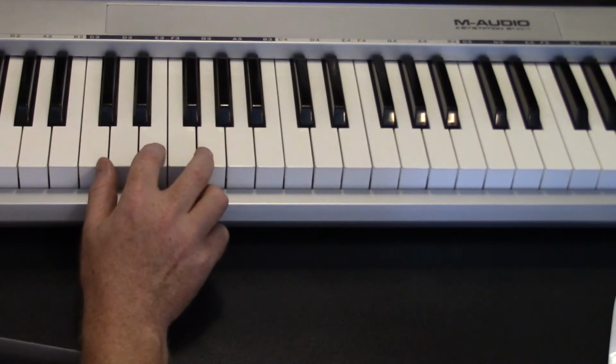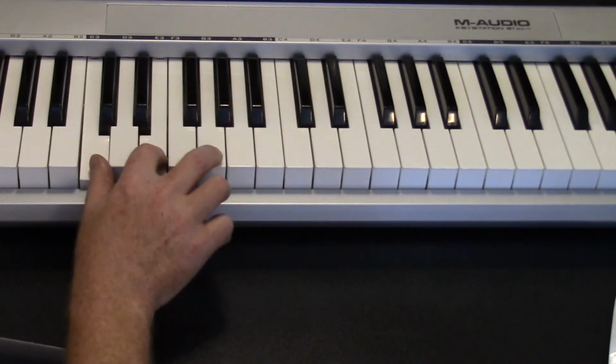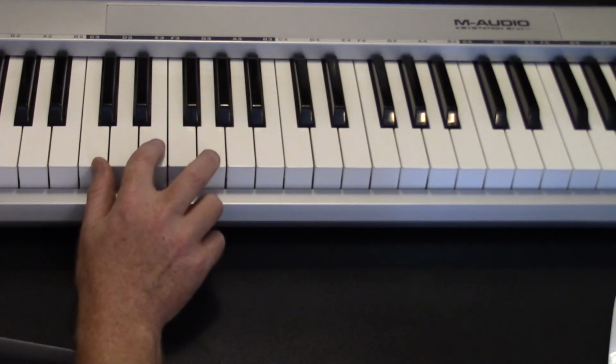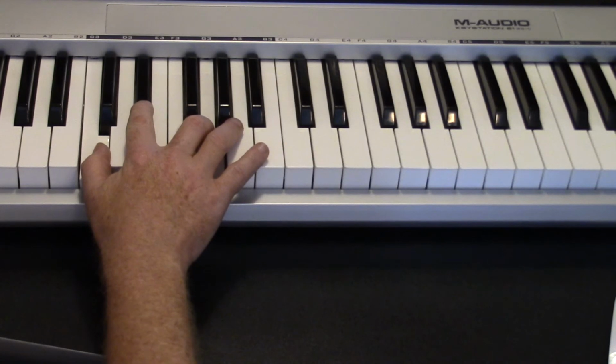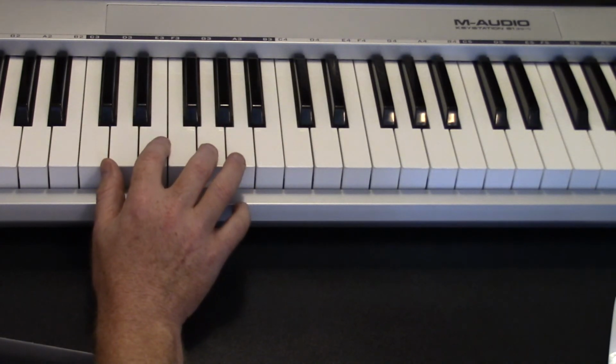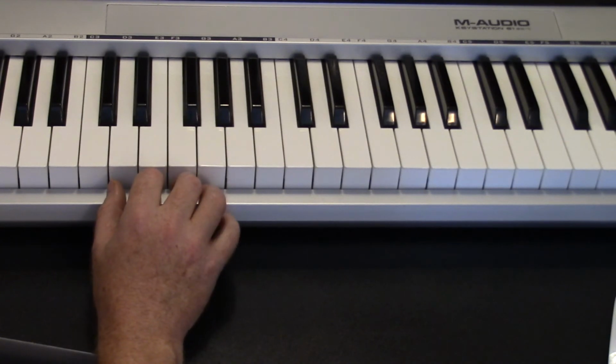Finally, one more exercise. Make sure that you can build major and minor triads on any note on the keyboard using the 4 half steps under 3 half steps rule for major and the 3 half steps under 4 half steps formula for minor. And that, along with the experimentation with the series of triads, is your homework.